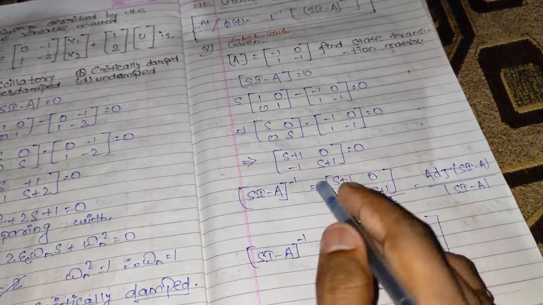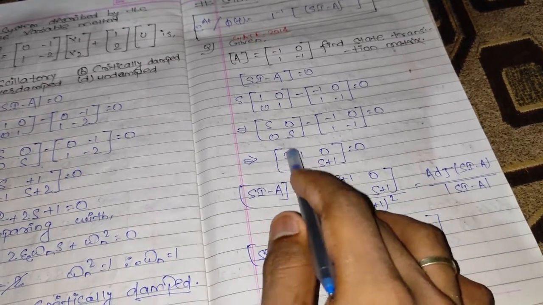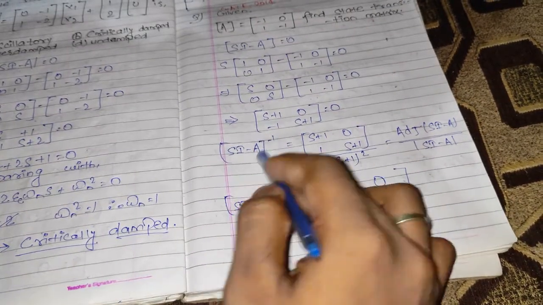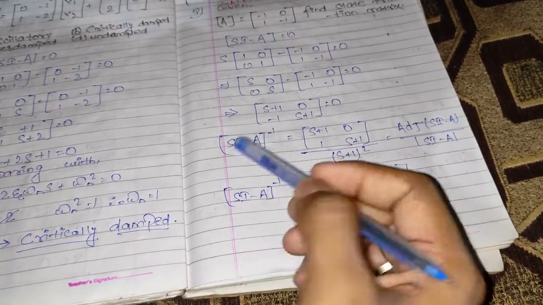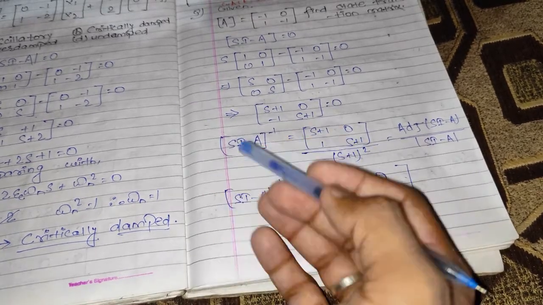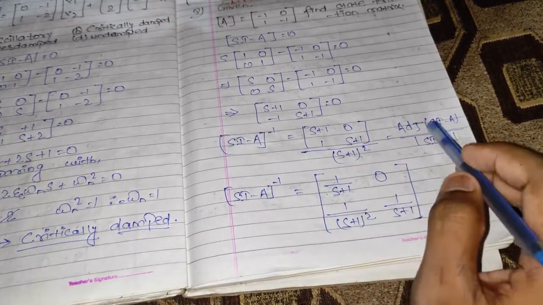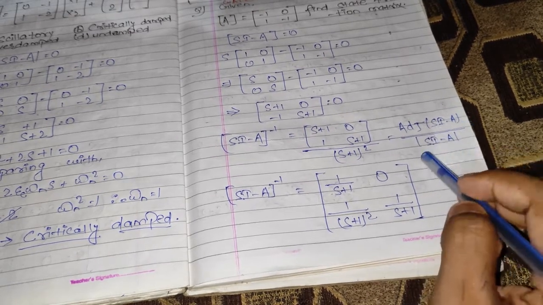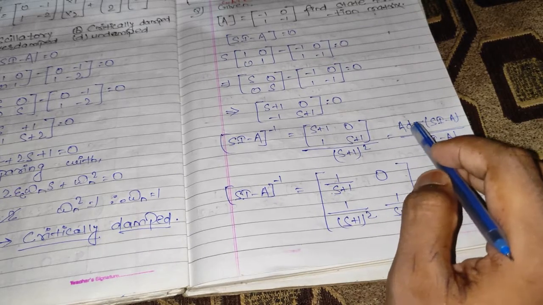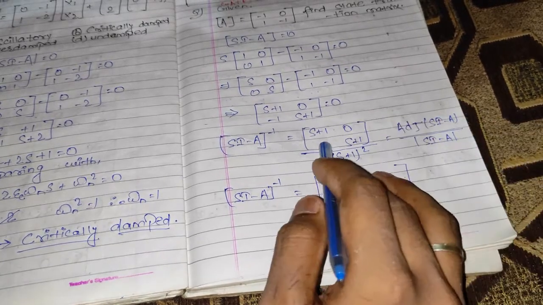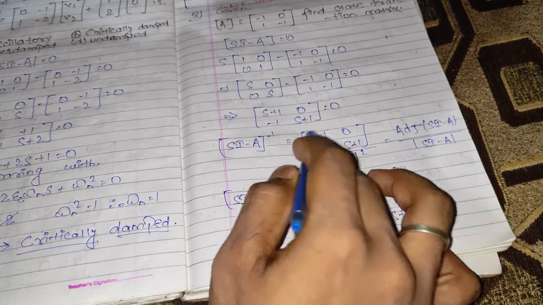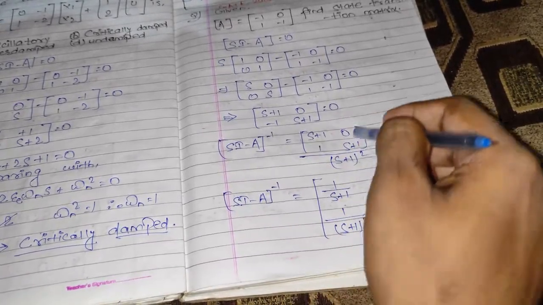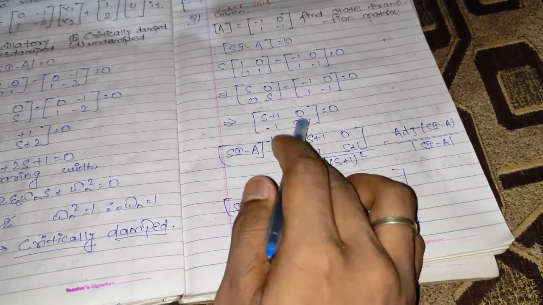Similarly we have done already 2 or 3 times. We will get an equation like this, S plus 1, 0, minus 1, S plus 1. Then we will find the inverse of this matrix, and we know the basics of the matrix. When we have to find the inverse of the matrix, we have a method like we will first find the adjoint of that matrix, then divide by the determinant of that matrix. And as we know how we can find the adjoint of that matrix, we will interchange the position of these two values, and change the sign of these two values. Like S plus 1, S plus 1.